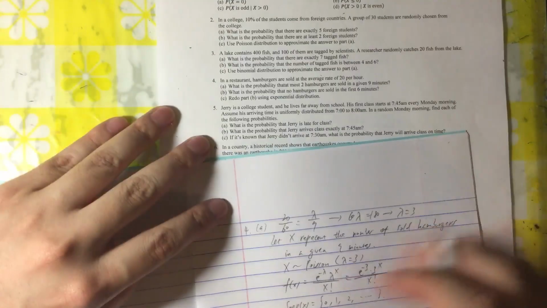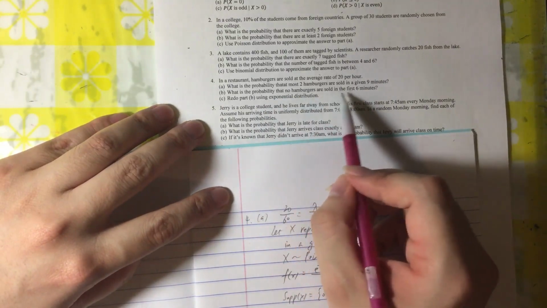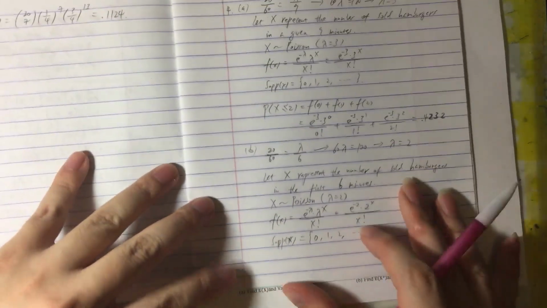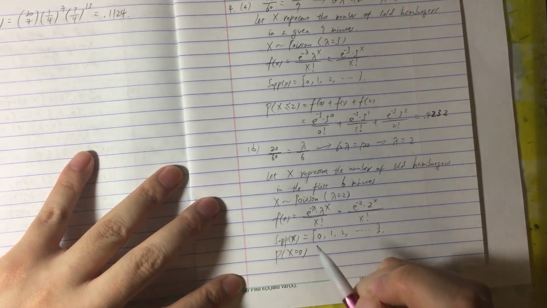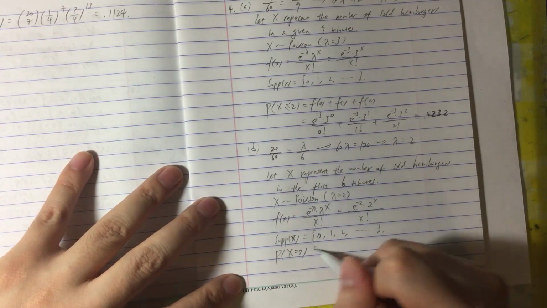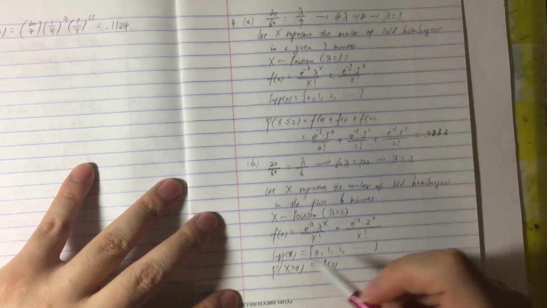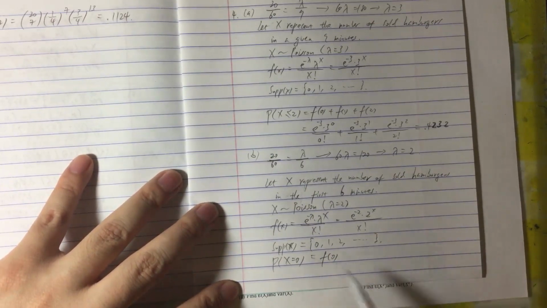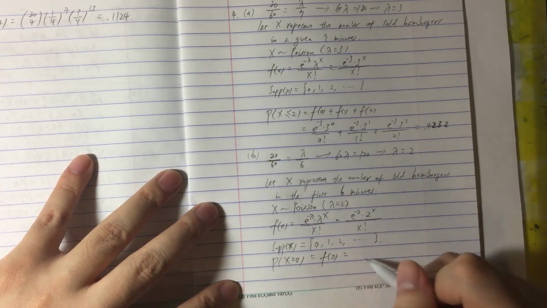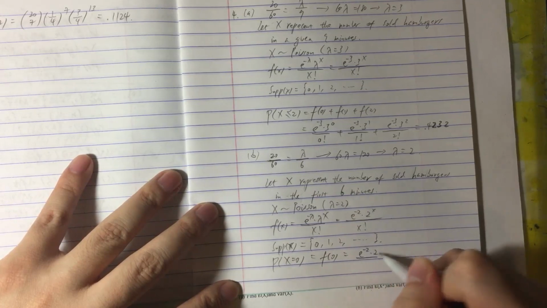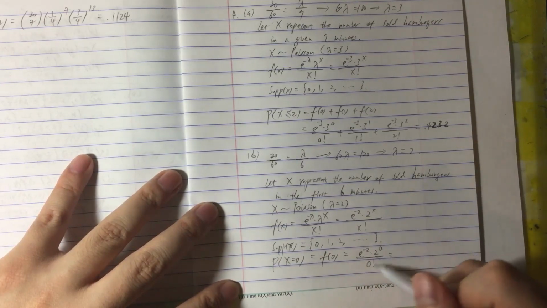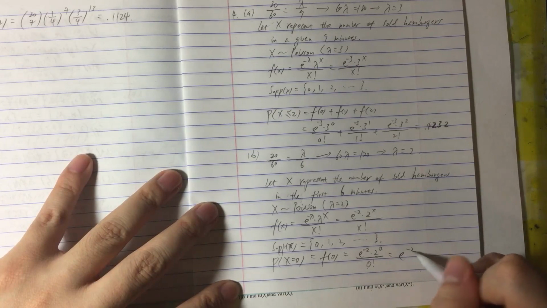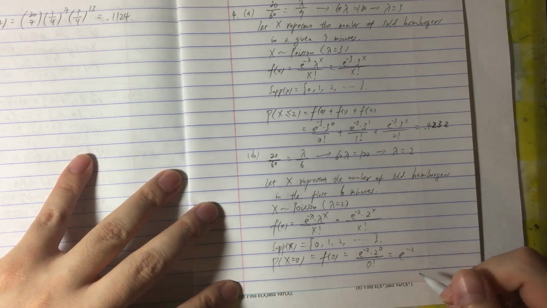We are looking for the probability that no hamburgers are sold in the first 6 minutes. That means the probability that X equals 0. That's f of 0, since 0 is in the support. For f of 0, plug in 0 for x: e raised to negative 2 times 2 to the power of 0 over 0 factorial. We know that 2 to the power of 0 is 1, and 0 factorial is also 1. So it's e raised to negative 2. If I use my calculator, it's about 0.1353.